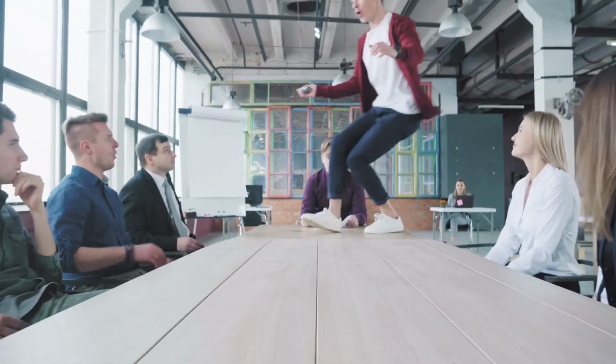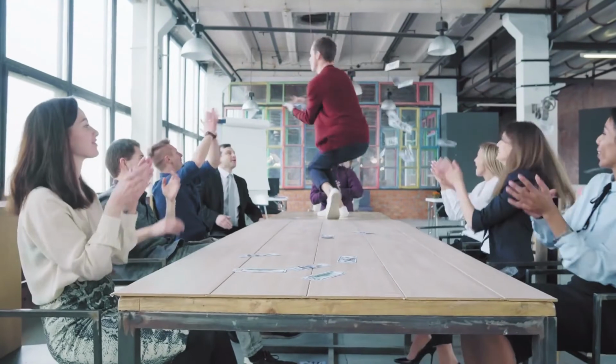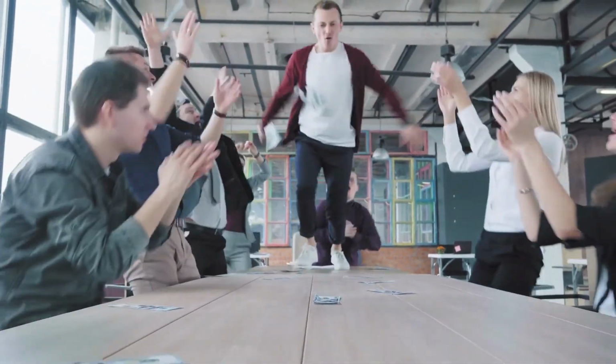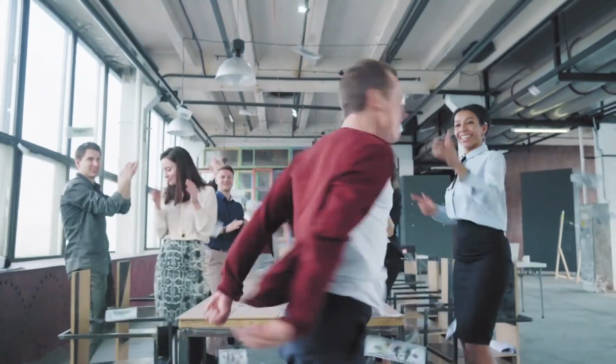So get Sezzle installed in your store and boost your conversion rate because customers are going to be able to place orders and buy now, pay later over the course of 4 payments. That way they're able to get more spending power and place those orders that they want now rather than wait until they save the money.